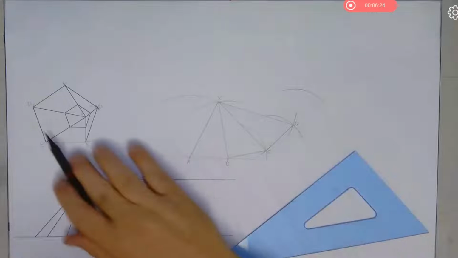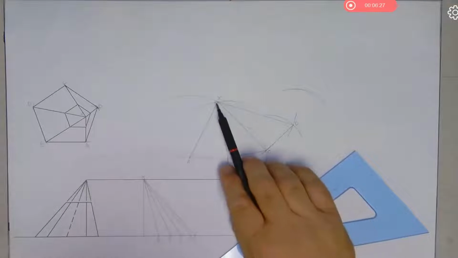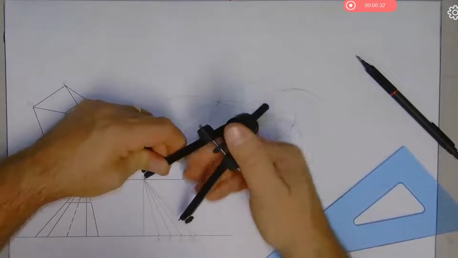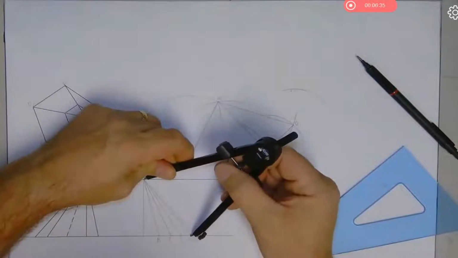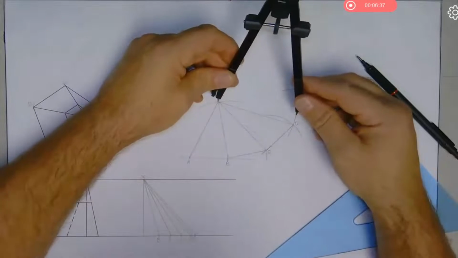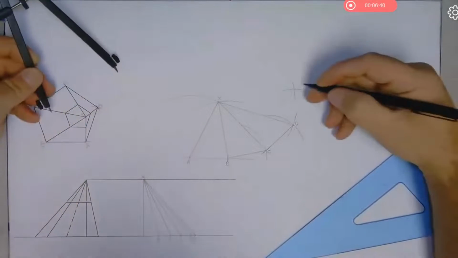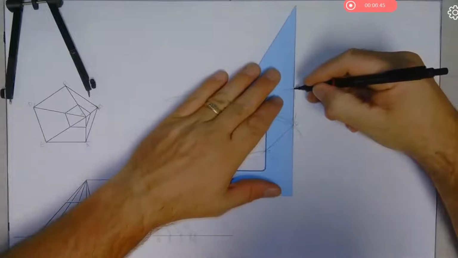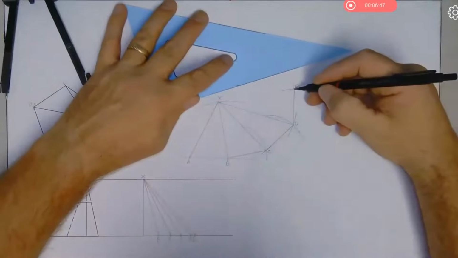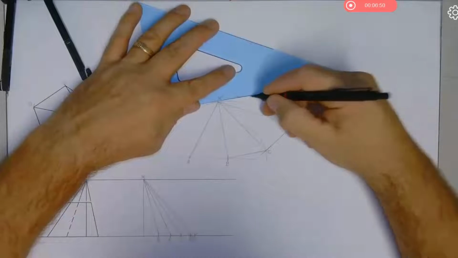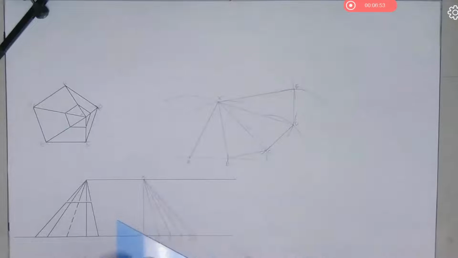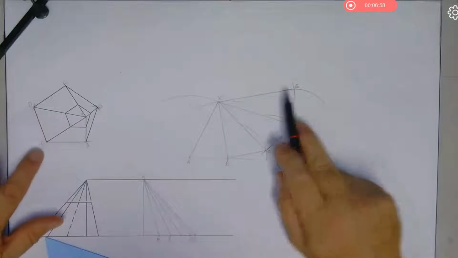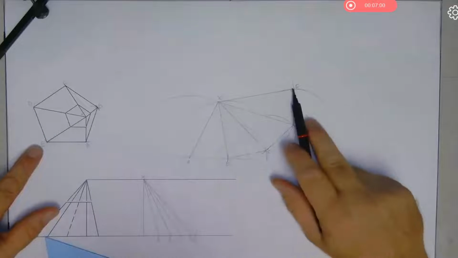So somewhere along this arc is point E. So now I've got to find the length of the line E. So I'll come over here, measure it from X to E. My point on X. There is point E. To X. So XDE. Now we've got to go XEA. We've got XE.